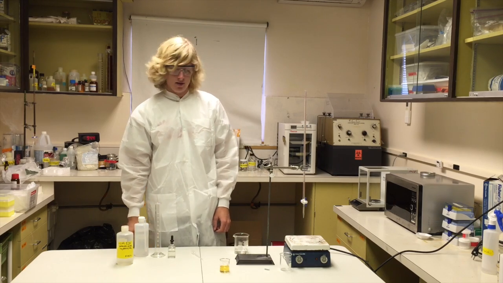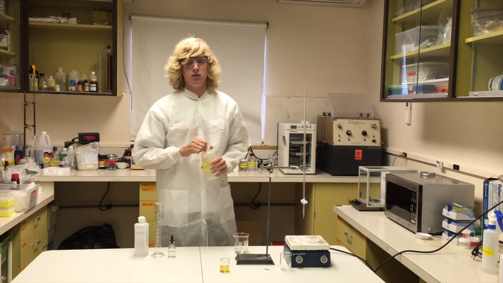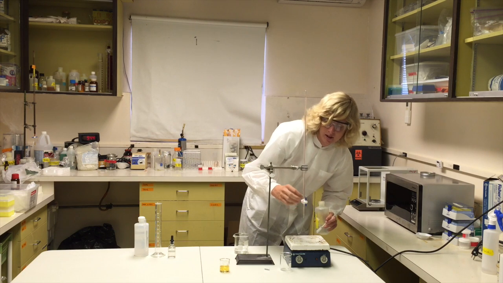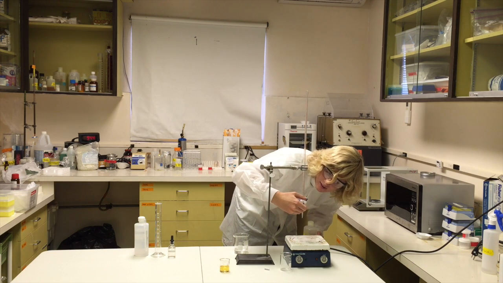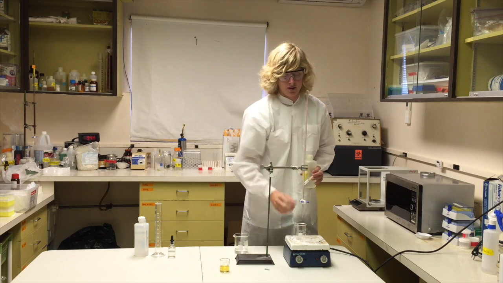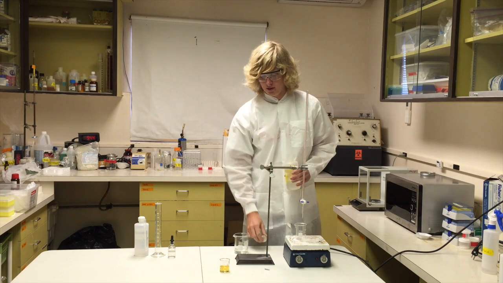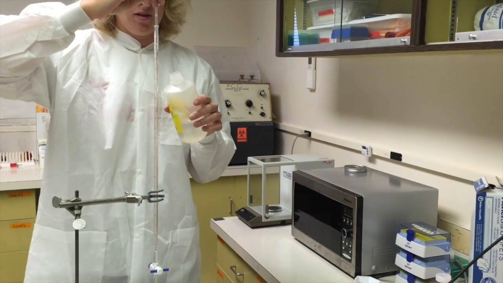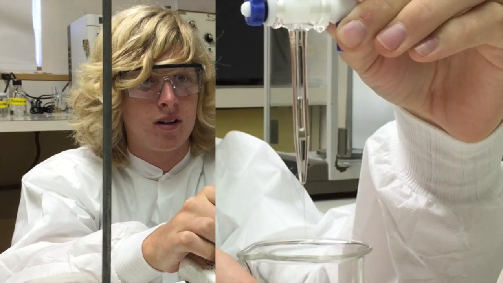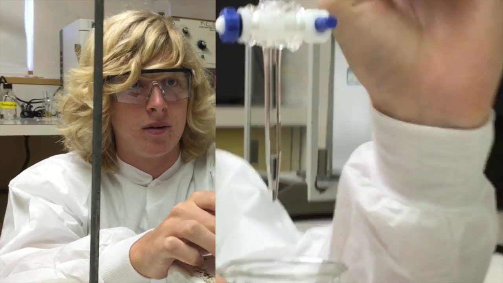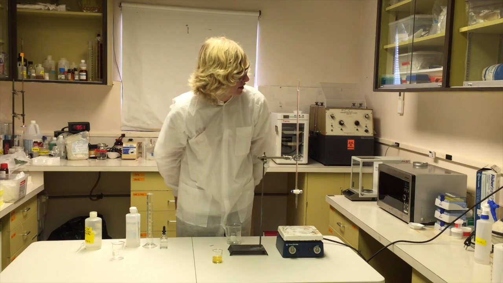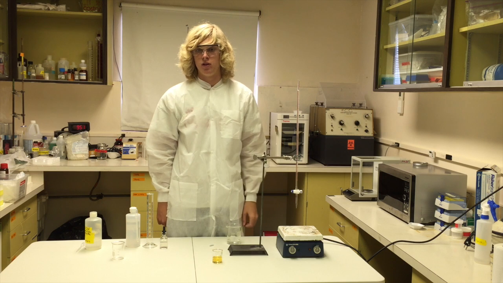So next we're going to add 0.1 normal potassium hydroxide solution inside our burette again. Remember to make sure that the burette is closed before adding any solution to it. It never hurts to put a beaker underneath there, just in case. There we go. Now that the burette is filled up, we took note it's currently all the way full, so we record that as 0.